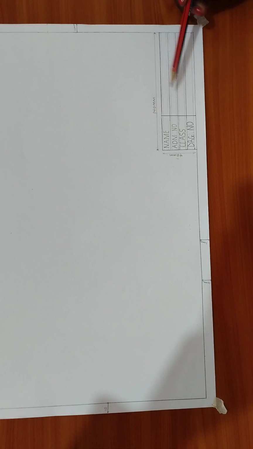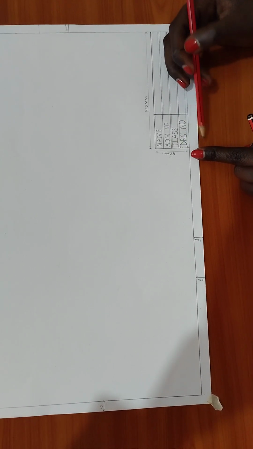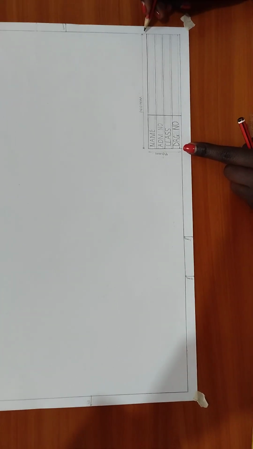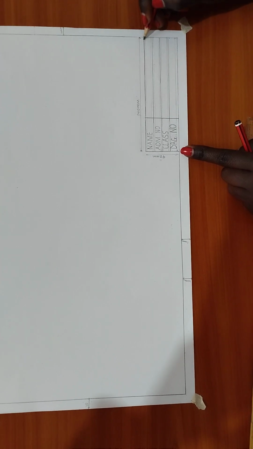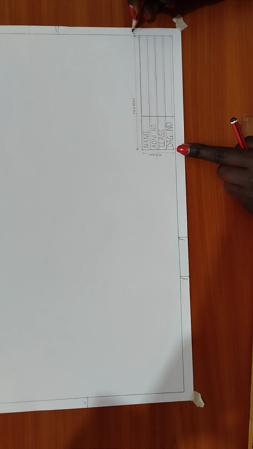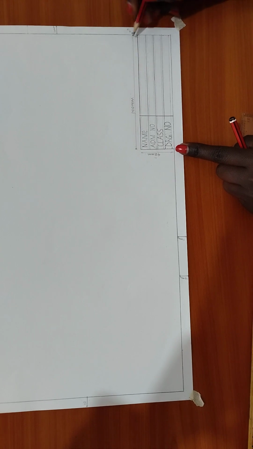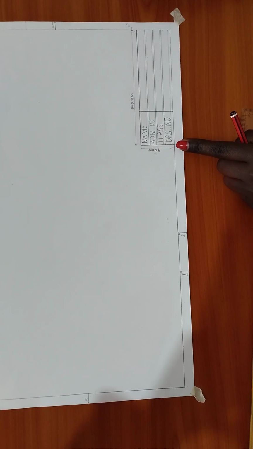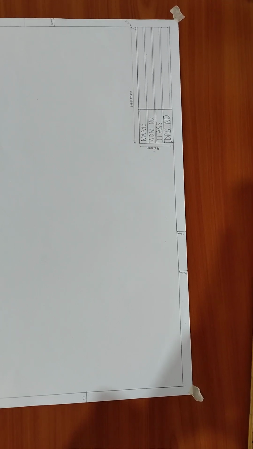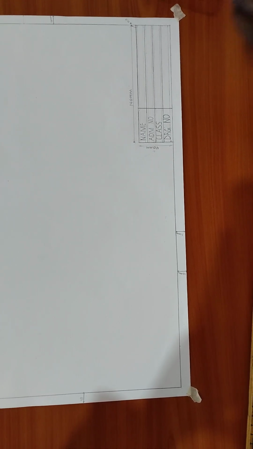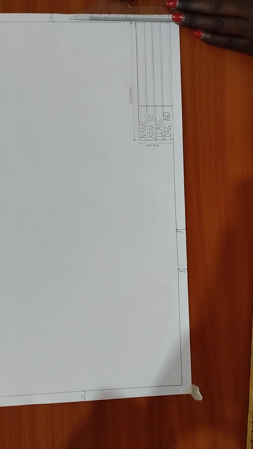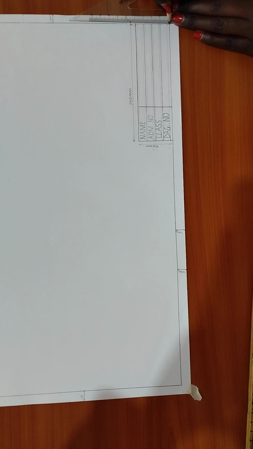And now for us to indicate the name, we are going to partition 10 millimeters. So in each case, as you can see, I have the dark line, the thick line, we are using HB. Now the distance from this dark line to the other is 10 millimeters. Now from your ruler, place here your ruler, then you measure 10 millimeters. So in each case, you measure 10 millimeters.